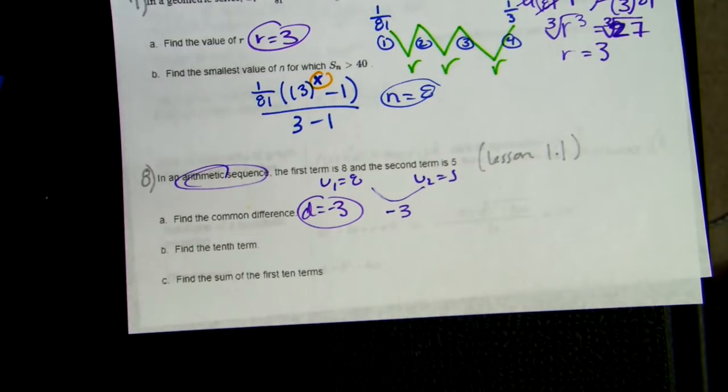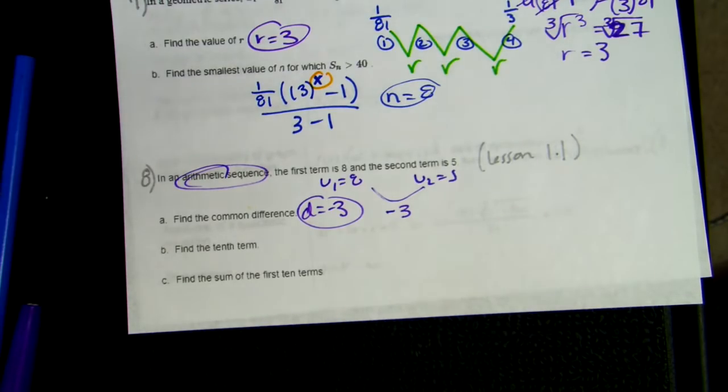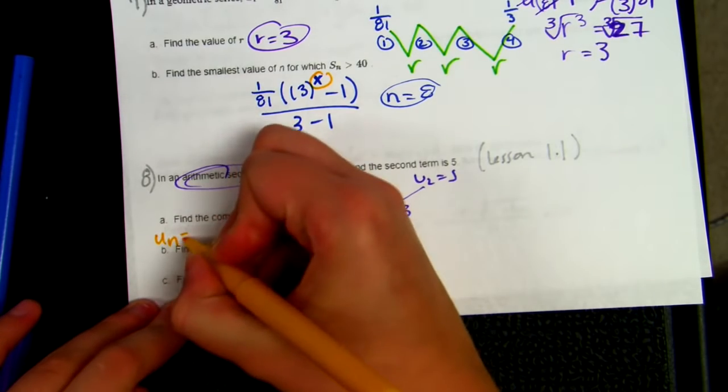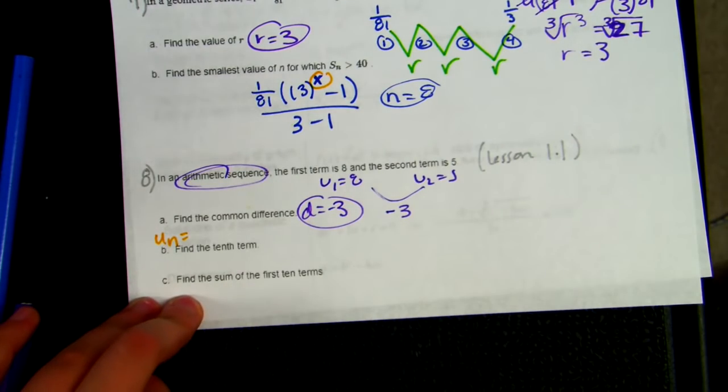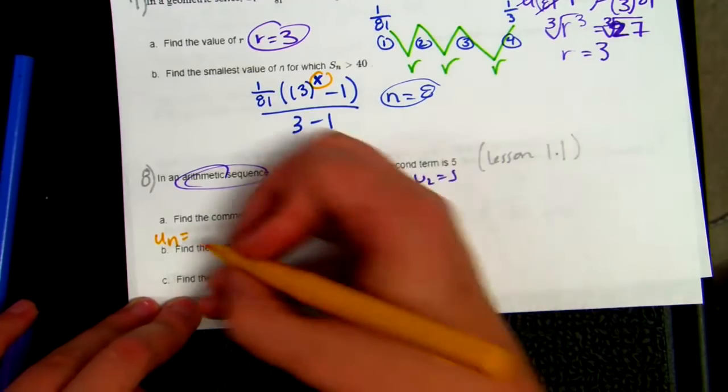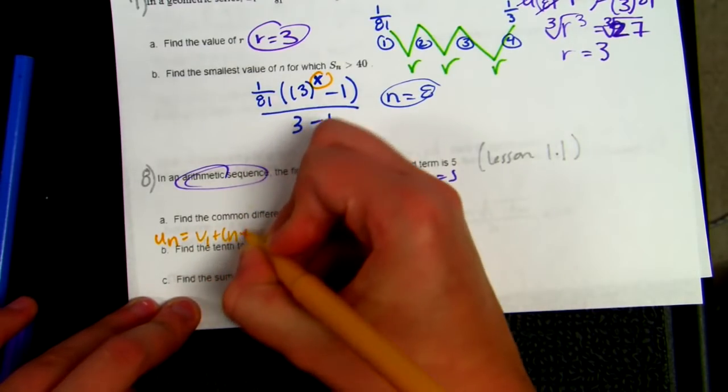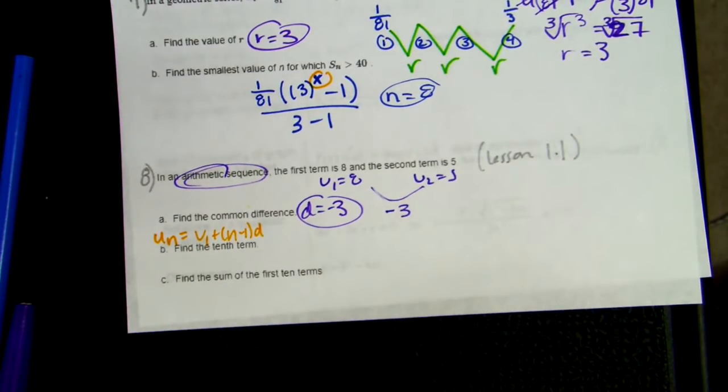Good. Now we're moving on to the 10th term, which we will be using a formula for in case we forgot in the 2 seconds. Well, it's probably been like 10 minutes. I don't actually want to look at how long this video is. U1 plus n minus 1 times d. I'm going to fill that in.